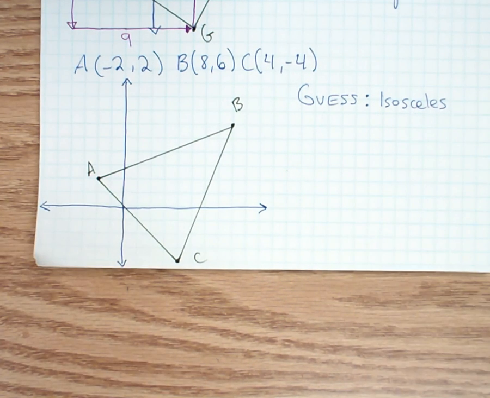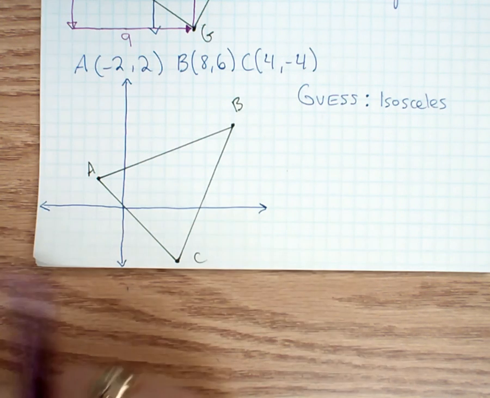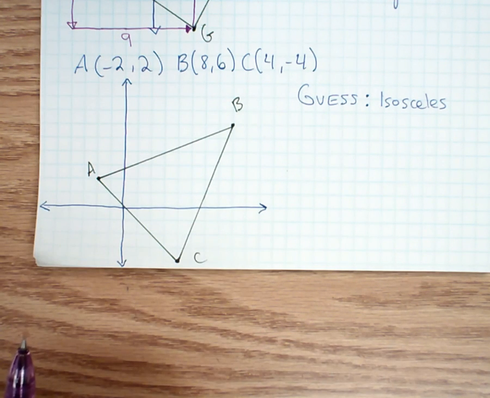All right, so which sides do we need to verify that are the same? Oh, never mind. I messed up my triangle. No, I think it's scalene. Here's my triangle with the difference. Well, if we show that these two sides are different, we'll show that it's scalene.